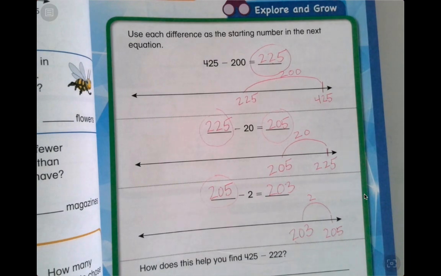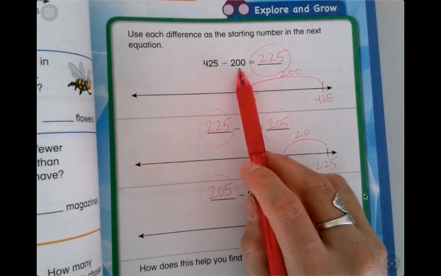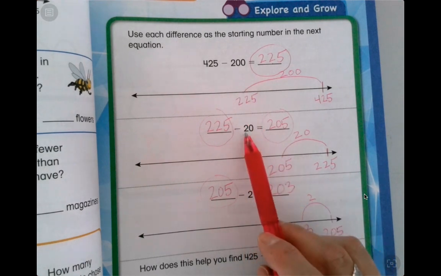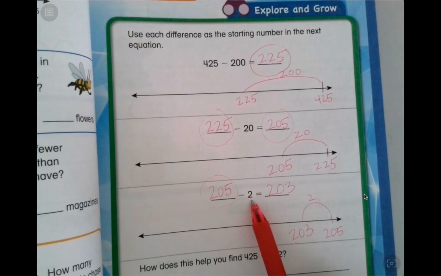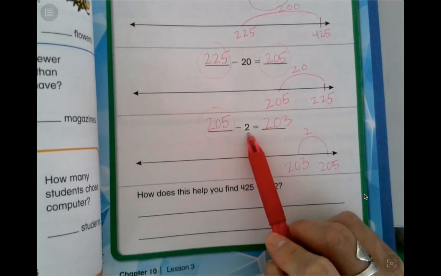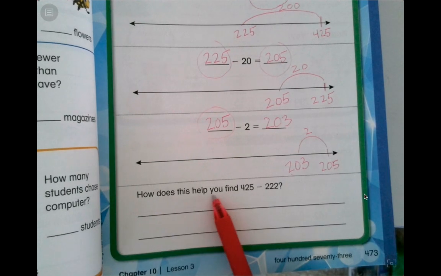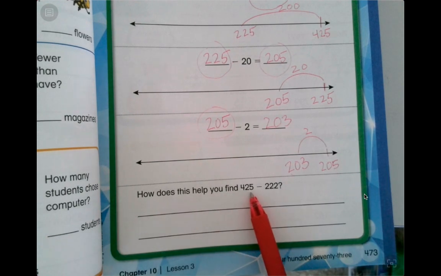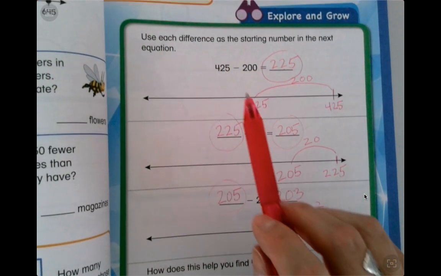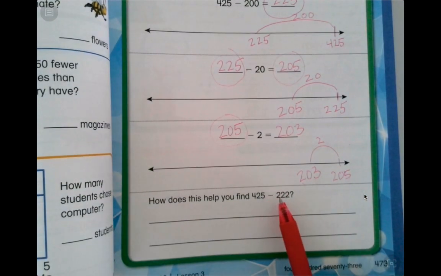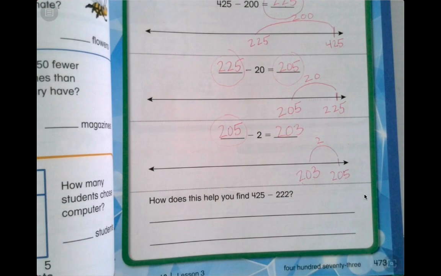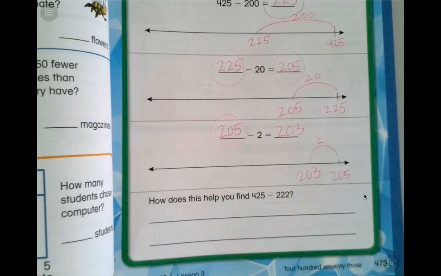Now, here's what I really like about this. Tell me what I subtracted. 200. What did I subtract? 20. What did I subtract? 2. I love this. Watch this. How does this help you find 425? That's what we started with. Subtract 222. Cool.